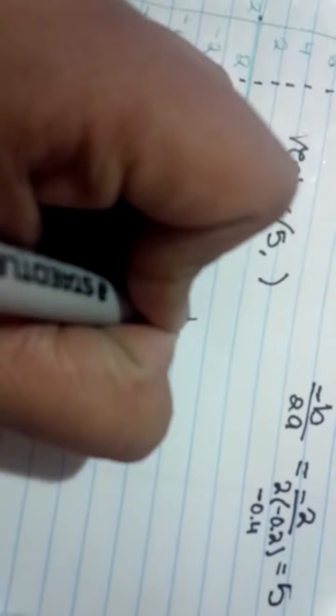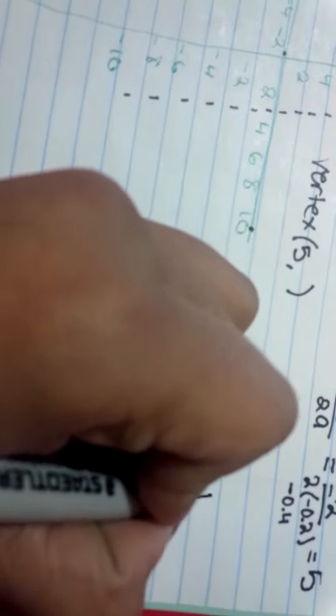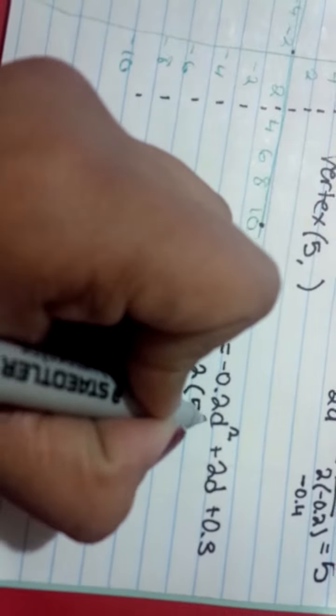So our equation was h equals negative 0.2 d squared plus 2d plus 0.3. So now if we sub this in, it's going to be h equals negative 0.2 times 5 squared, because remember we're subbing in 5 and there's a squared on the d, so it's going to be 5 squared, plus 2 times 5 plus 0.3.